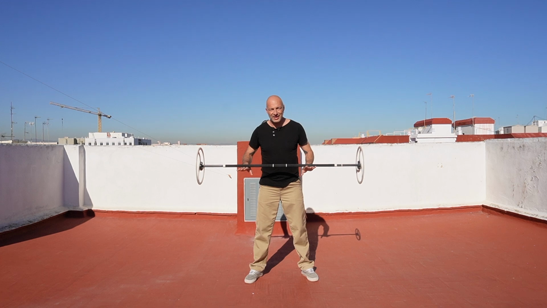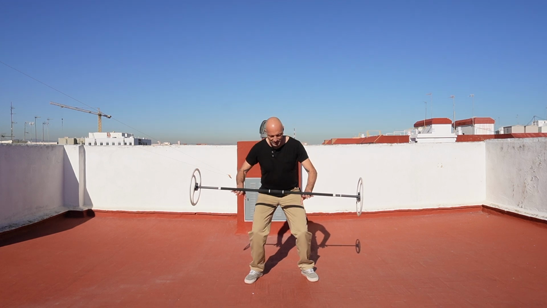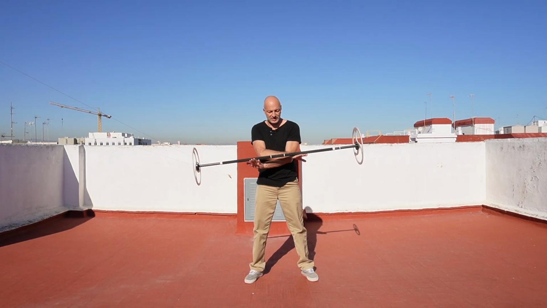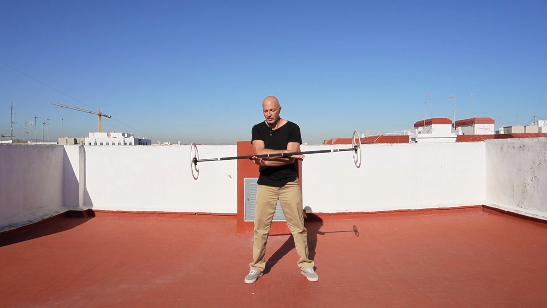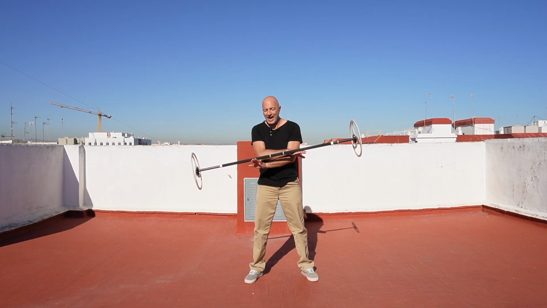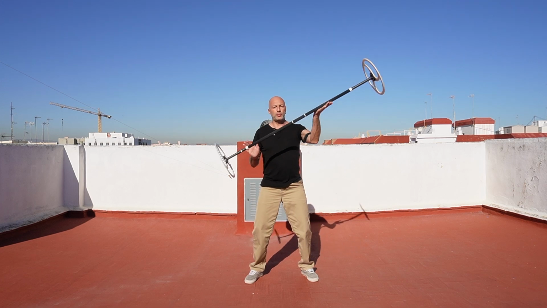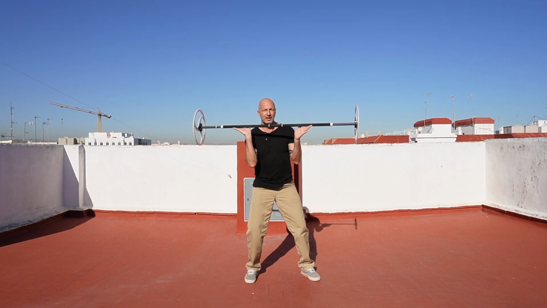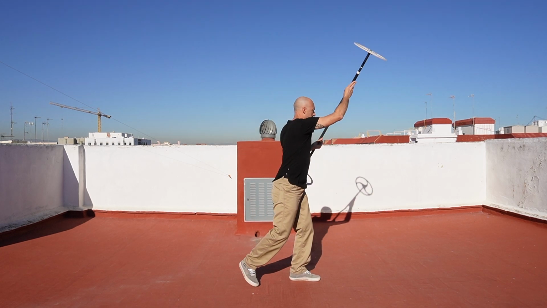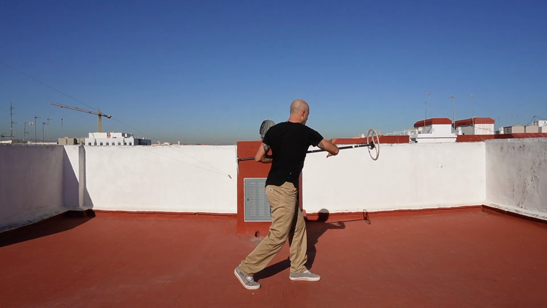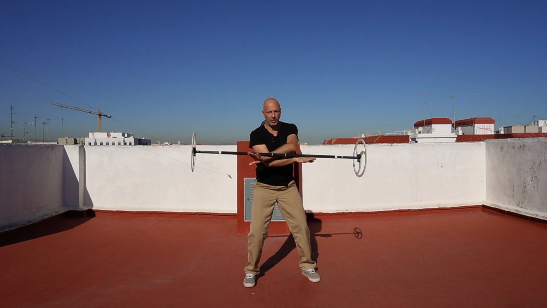Full sequence, not rolling. Remember, we are starting with our arms crossed. Here my left arm is under my right one, so I will start activating my left hand with a flip, palm facing the sky. Then I will push in my cross and I will go over.